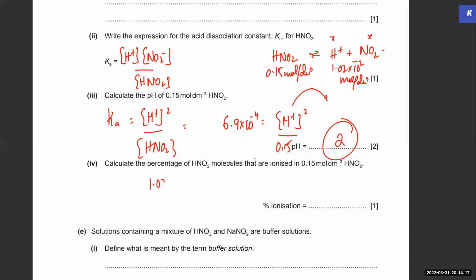So calculate the percentage of molecules that dissociate. That's going to be 1.02 times 10 to the power -2 ions produced per dm cube out of 0.15 mole per dm cube, and you times 100. What is the percentage of dissociation or ionization? 6.8. So this comes out to be 6.8%. So is this clear? You figured out the concentration of the ions, and these ions were produced when this dissociated. So out of this much, these many ions are produced.